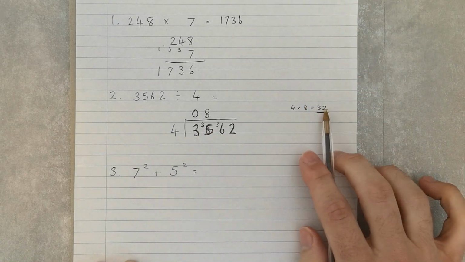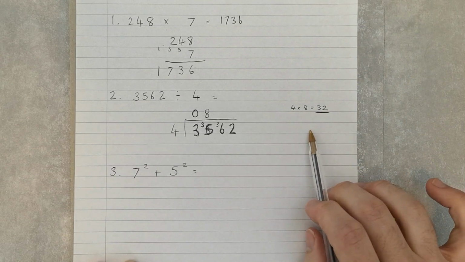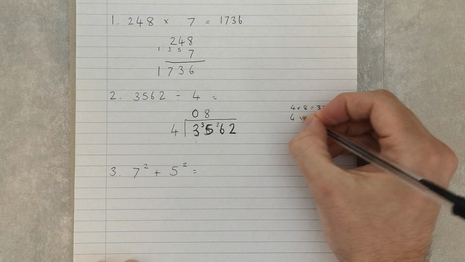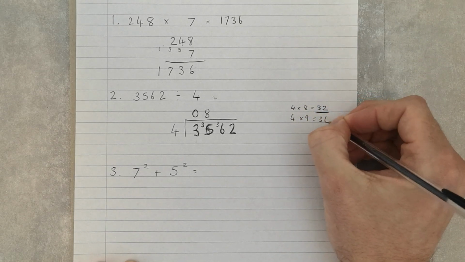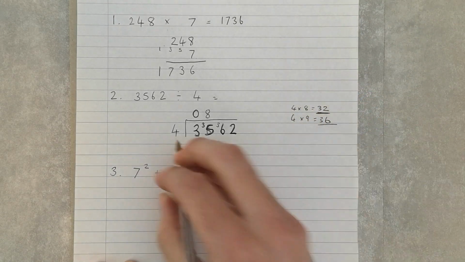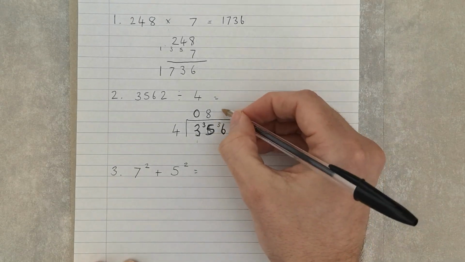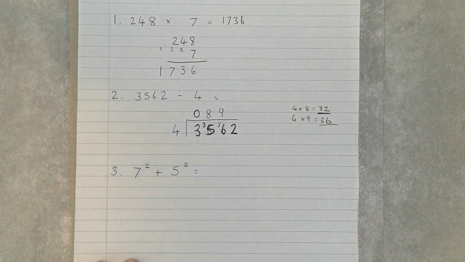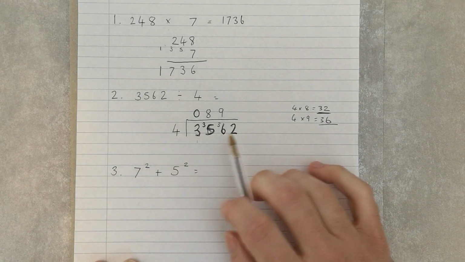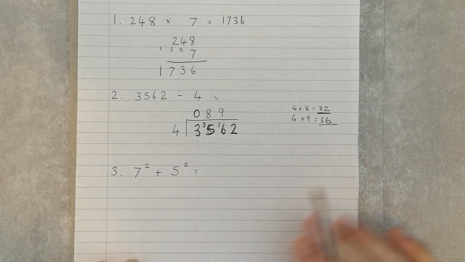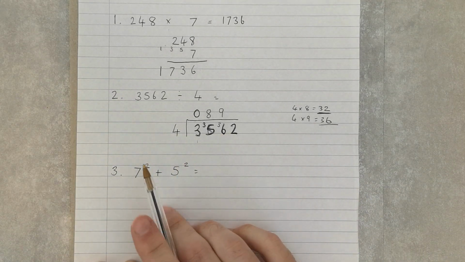Okay, 4 times 8, okay, we'll go, but can I get another one in? What's 4 times 9? Okay, 4 times 9, 36. Okay, right, that goes fully in, doesn't it? Okay, so what I'm going to do is I'm going to put my 9 there. So I've got how many 4s go into 36? Okay, right, 9.